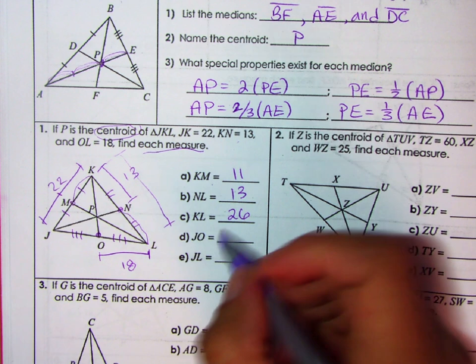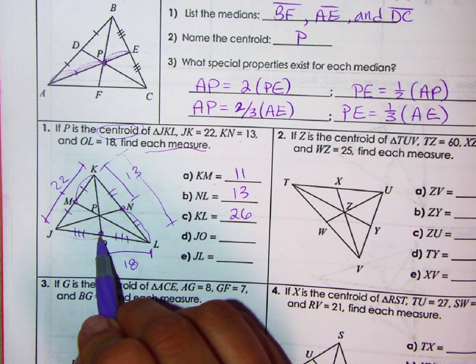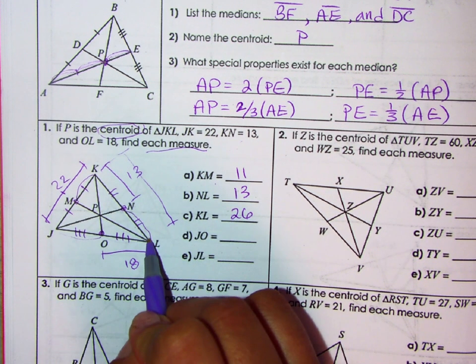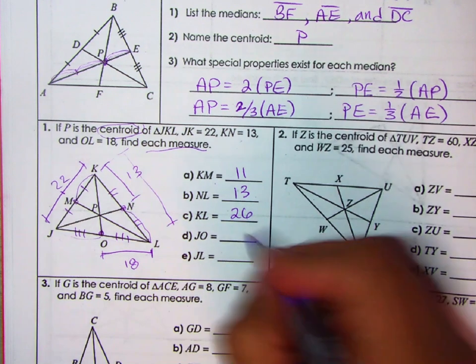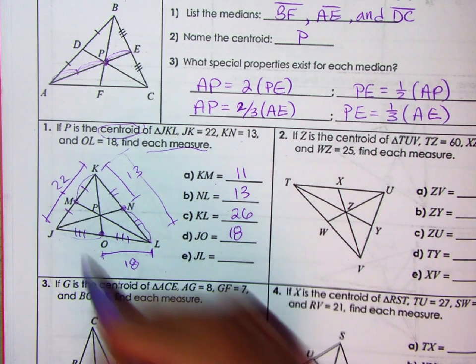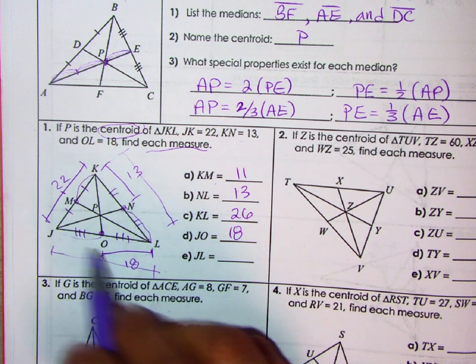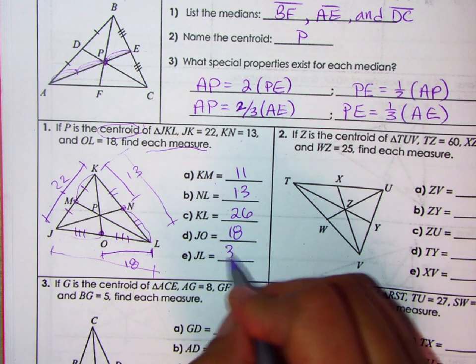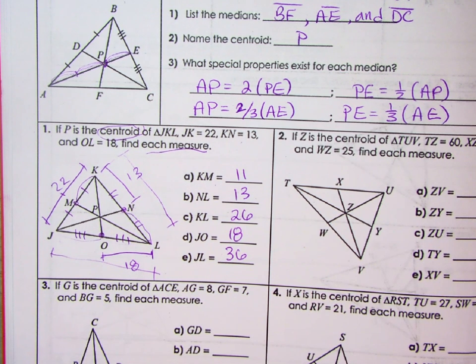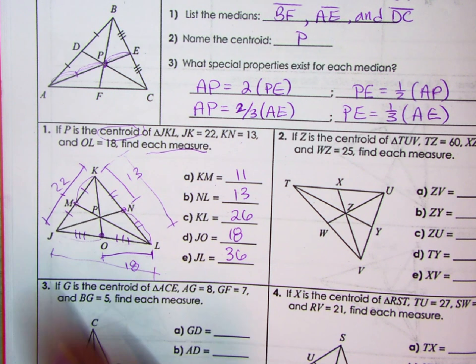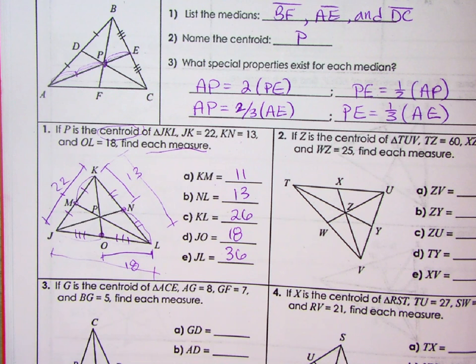And then JO is this part, which is the same as this part. So if this is 18, then this has to be 18 as well. And then JL is the whole thing, so 18 and 18, 36. So that's how you will apply the rules of centroid and medians when it's talking about the outside side lengths.